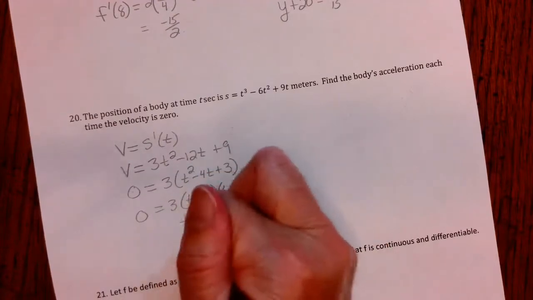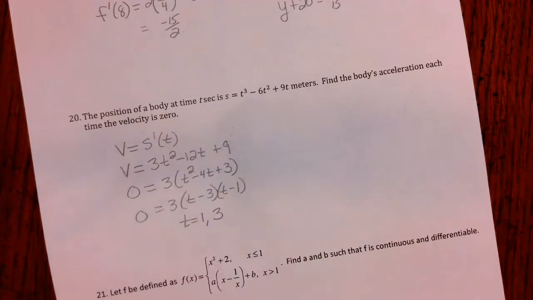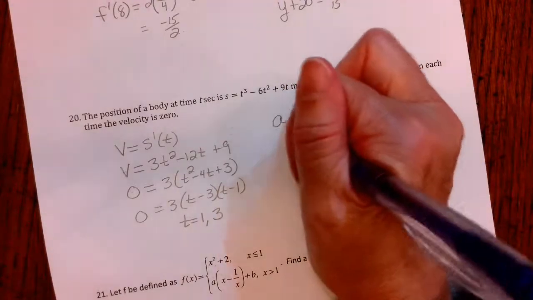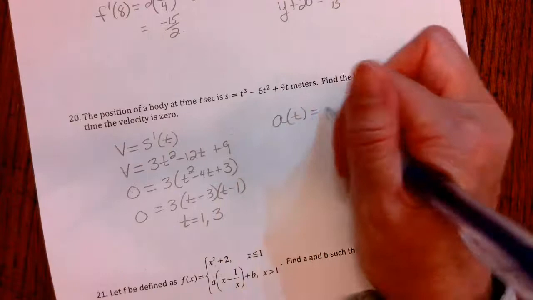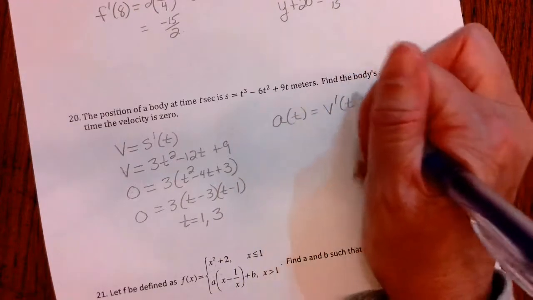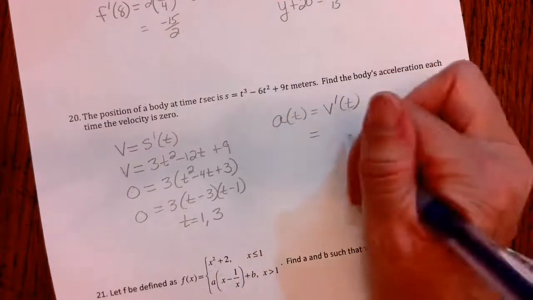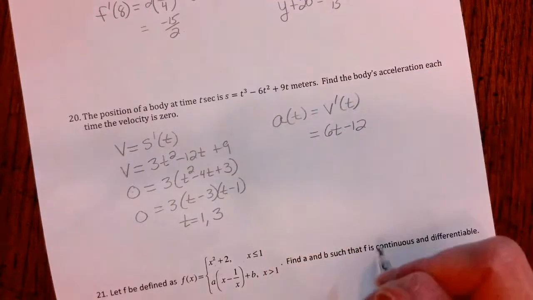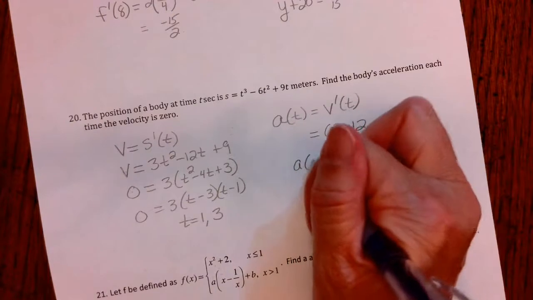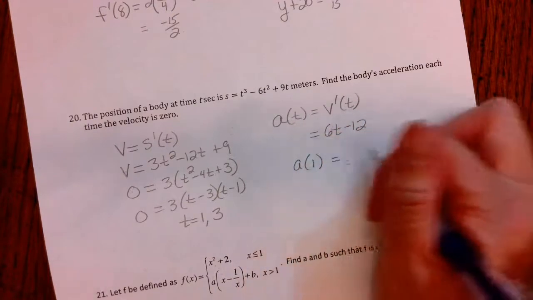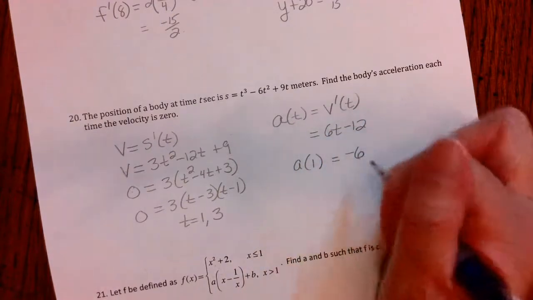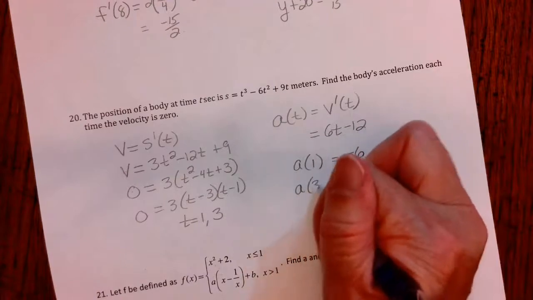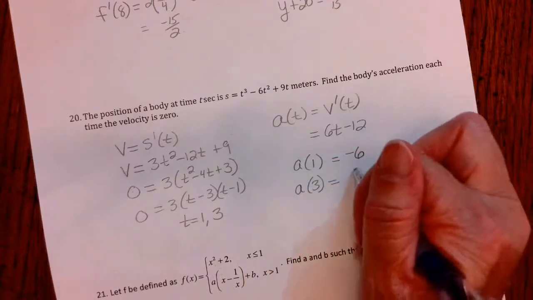The two times are 1 and 3. Acceleration is defined as the derivative of the velocity. So my acceleration function is 6t minus 12. Acceleration at 1 is equal to -6. Acceleration at 3 is equal to 6.